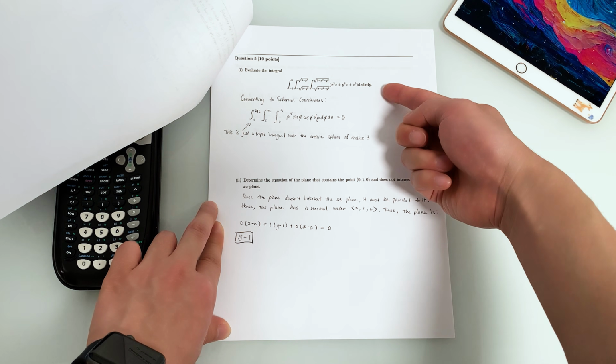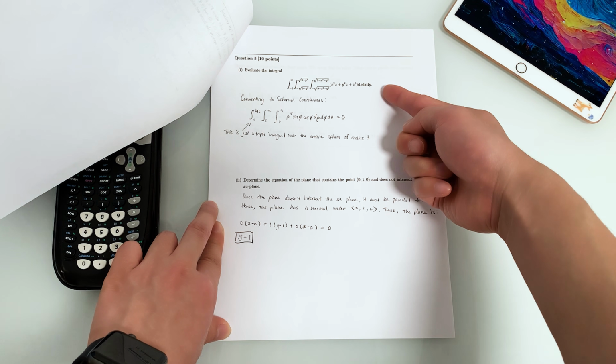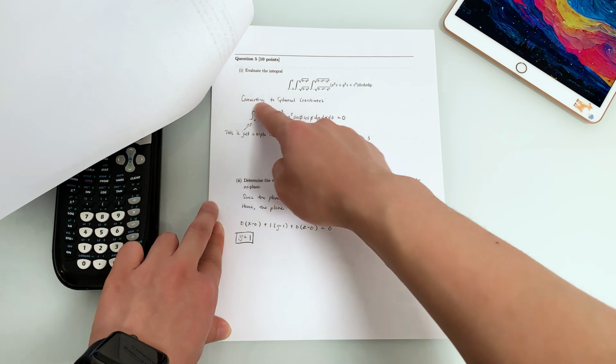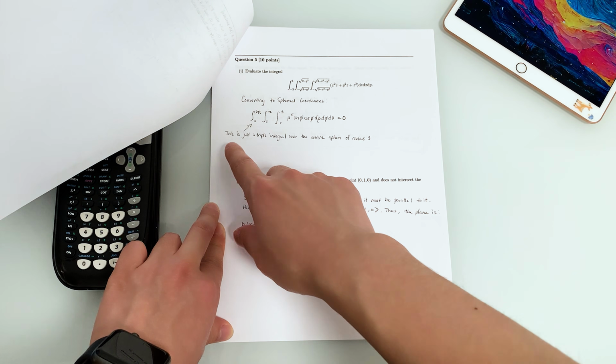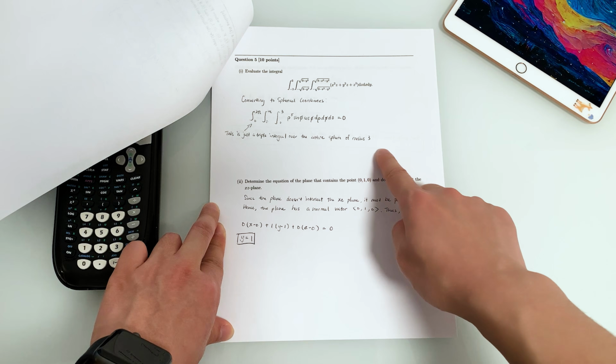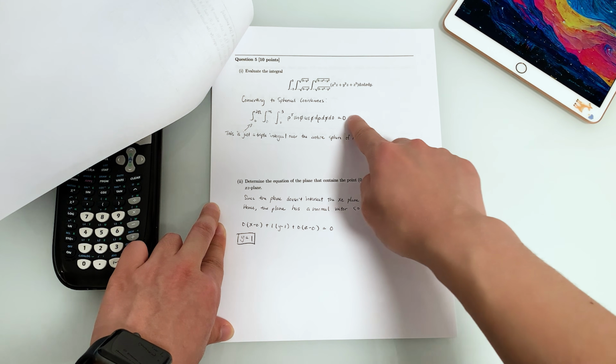The first part asks us to evaluate another triple integral. The key to answering this question correctly is converting Cartesian coordinates to spherical coordinates. Notice I write a brief sentence here with an arrow pointing to the integral explaining we are integrating over a sphere of radius 3.